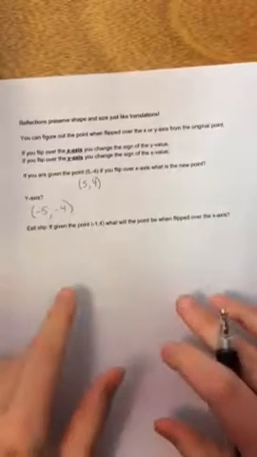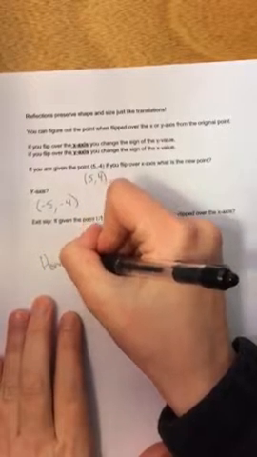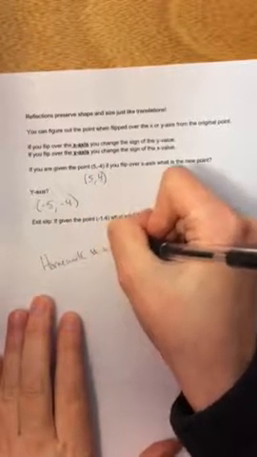I didn't write your homework down on here, and I'm not 100% sure what it is. I want to say it's number 1 through 5 and then 6B, but I can't remember what page. So whatever page 8.2 starts on.